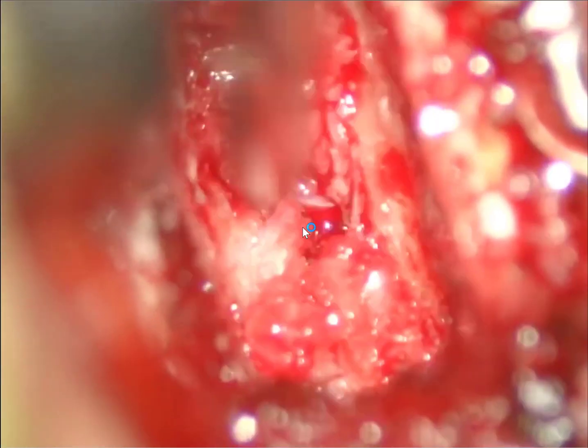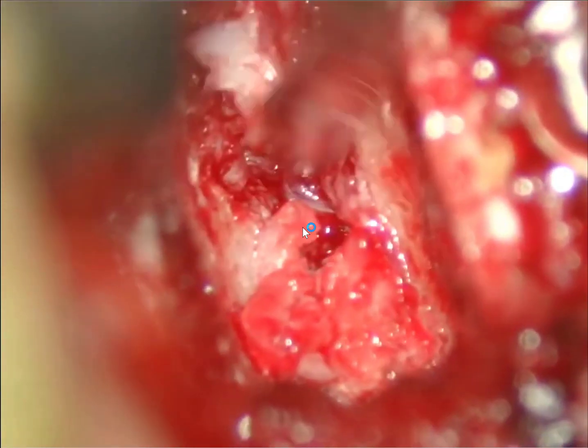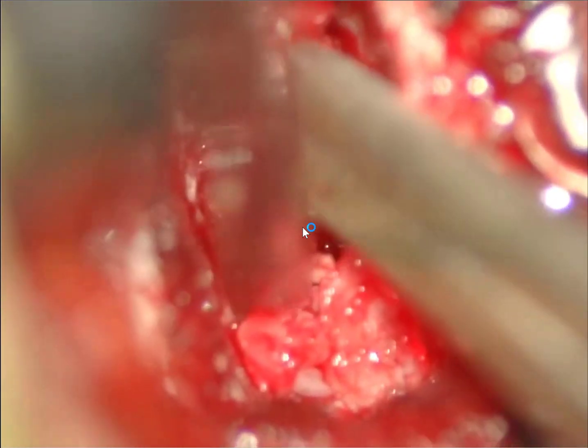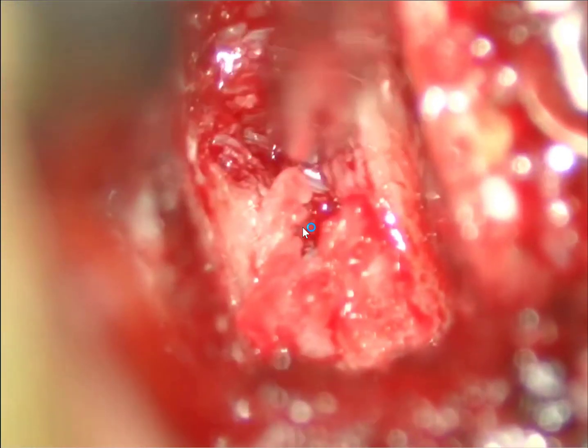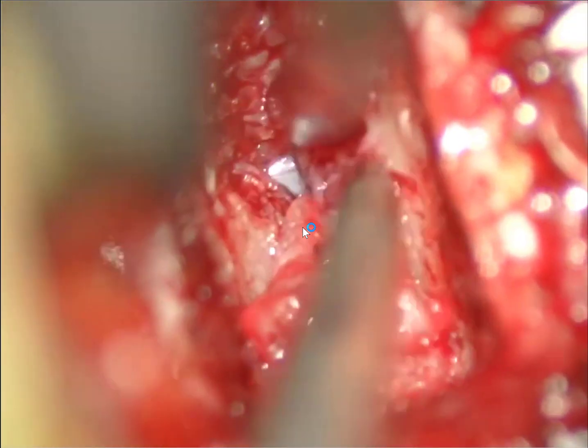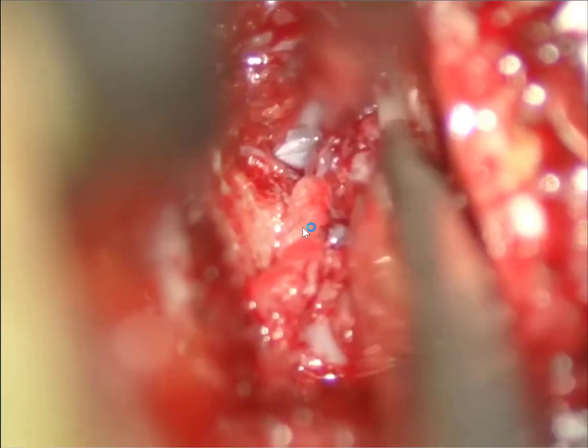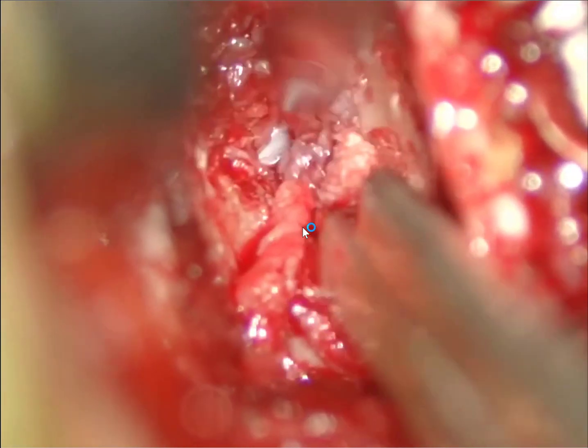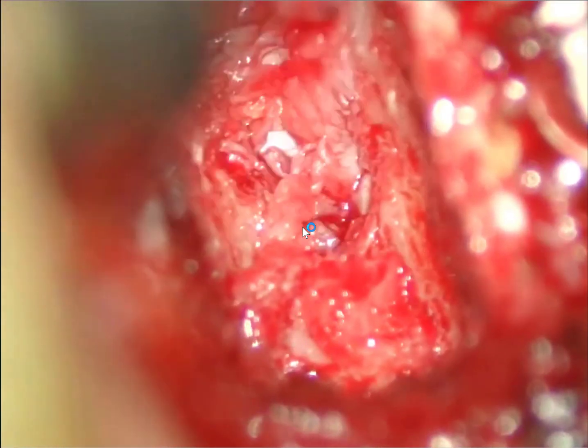The curette is always going away from the spinal cord, so I go just underneath it. It's a 1 millimeter curette, and I lift up, and then I try to remove it with the Kerrison. So this is a tedious process because you have to be slow and careful. You see the Kerrison there removes osteophyte. So there's always osteophyte from the end plate.